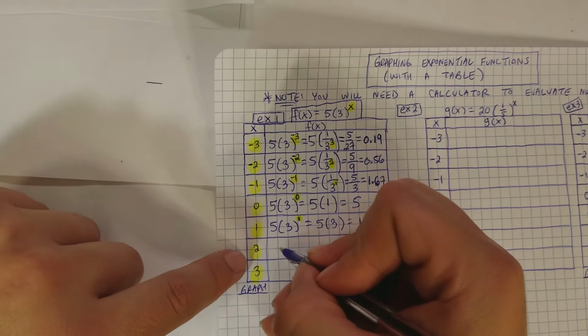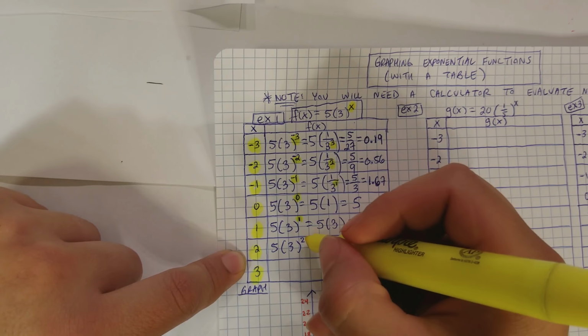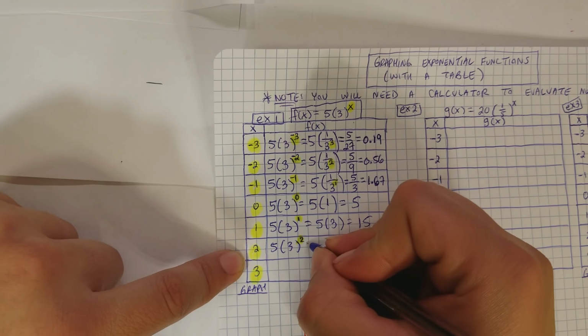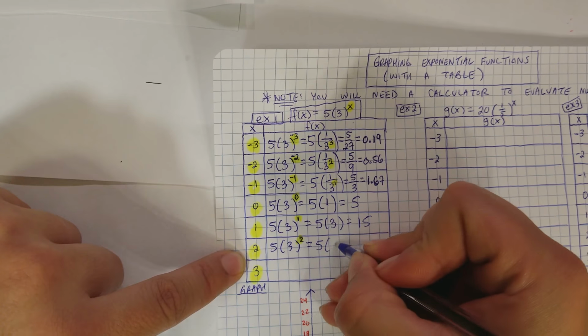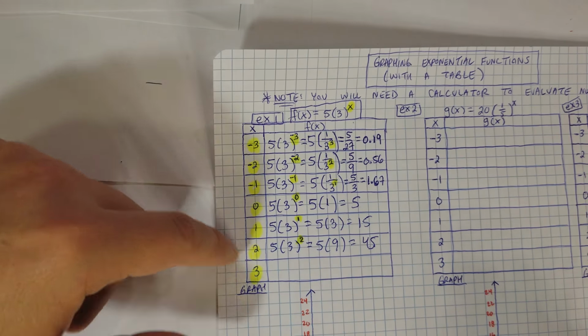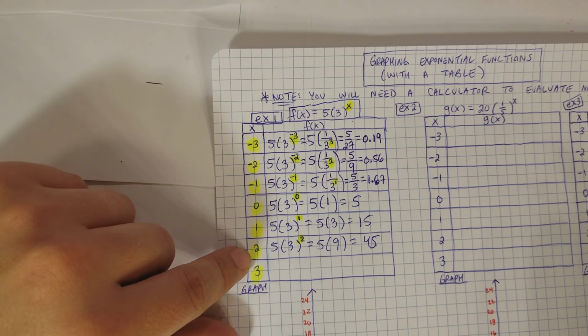All right, next down the list, 5 times 3 to the power of 2. 3 to the power of 2 is not 6. Be careful with that. 3 to the power of 2 is equal to 9, right? 3 times 3. So that becomes 5 times 9, which is 45. All right, I'm going to stop right here because, I mean, I could do the last numerical result.